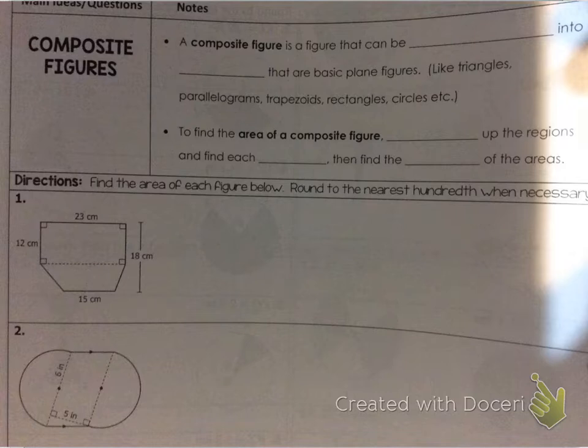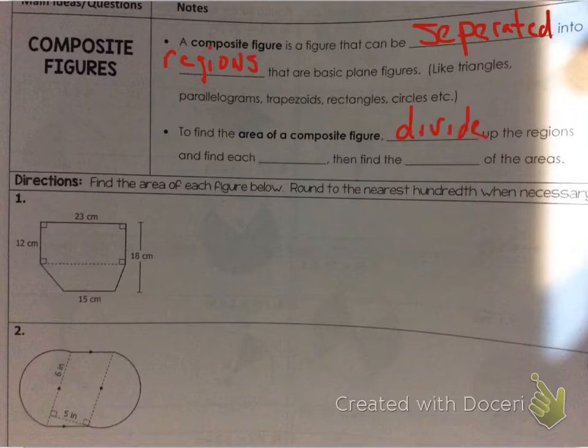All right, so first off, let's start with a composite figure. A composite figure is a figure that can be separated into regions that are the basic plane figures, like triangles, parallelograms, trapezoids, rectangles, circles, etc. To find the areas of these composite figures, divide up these regions. In other words, break them up and find each area, and then you can add up those areas.